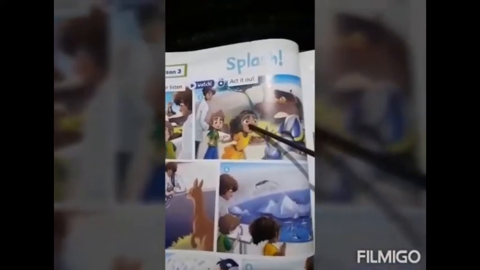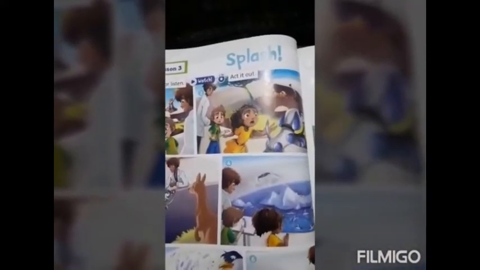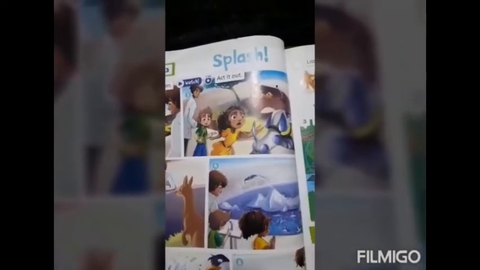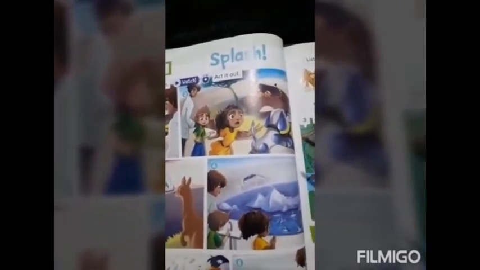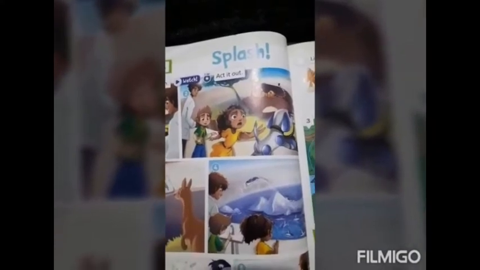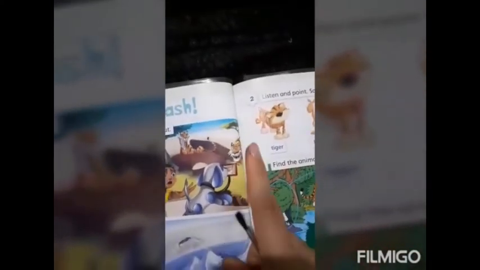Picture number 2. Can you point to Megabyte? Here is Megabyte. What is Megabyte doing? Look at Megabyte. What is he doing? Yes, looking at the tiger. He is looking at the tiger. Good job.